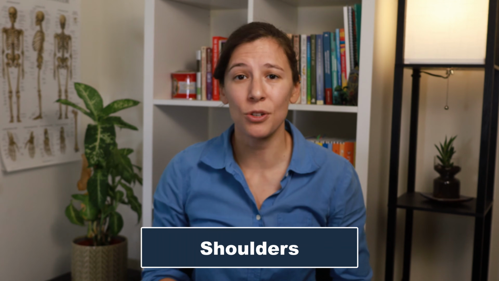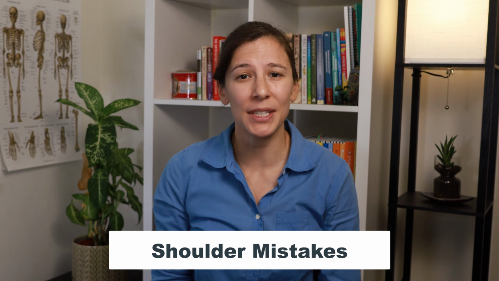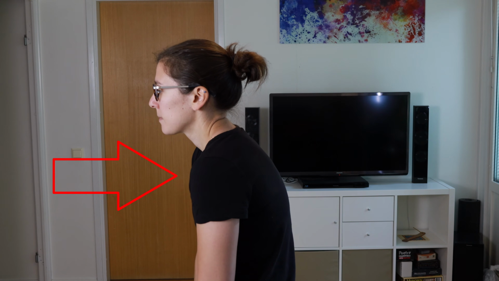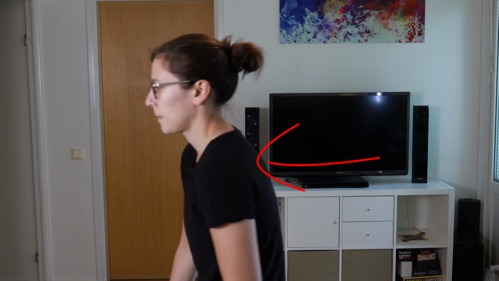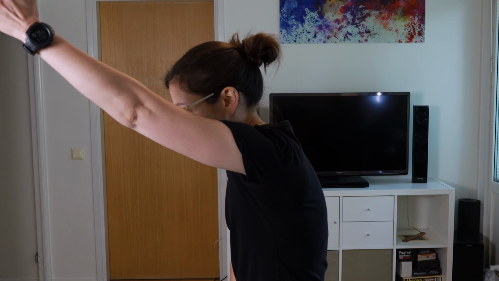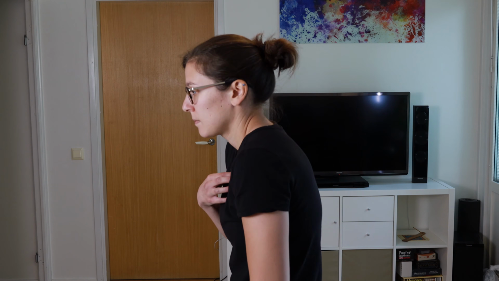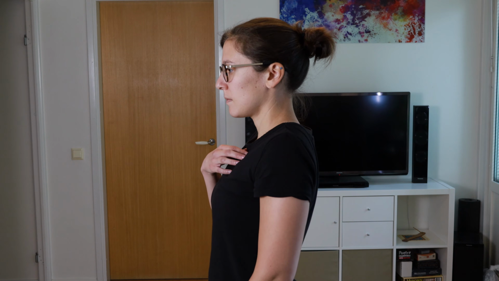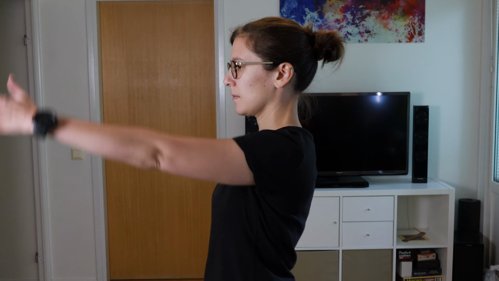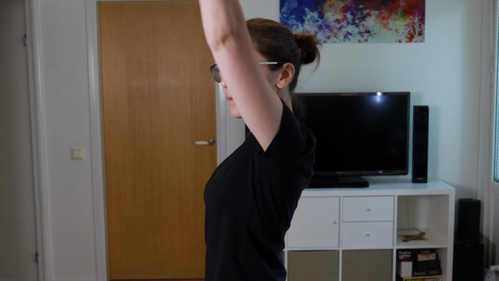Alright, moving on to the shoulders, the most common mistake we see here is the shoulders rounding forward too much, and maybe even helping to exacerbate that forward flexed posture. So it's important to correct this because this posture can lead to stiff shoulder joints, increased muscle tension around the shoulder blades, and this can all lead to poor lifting mechanics.